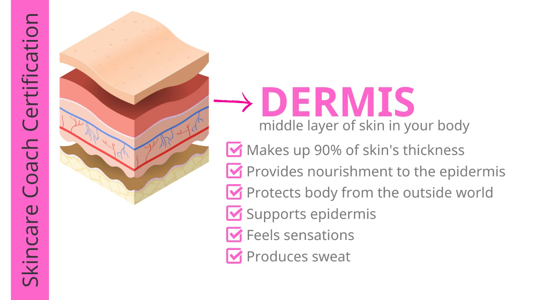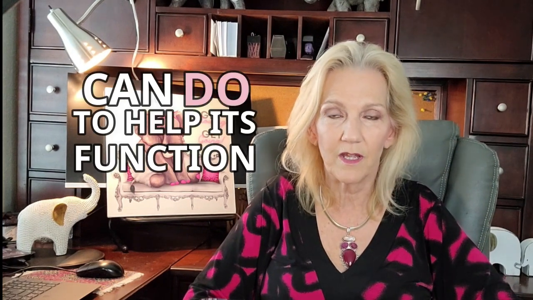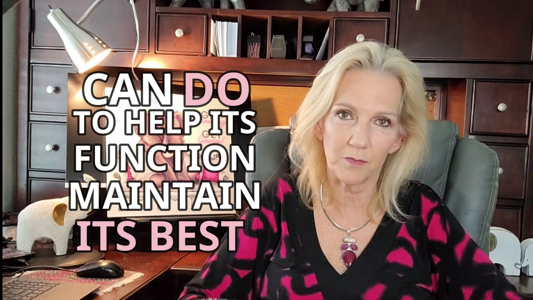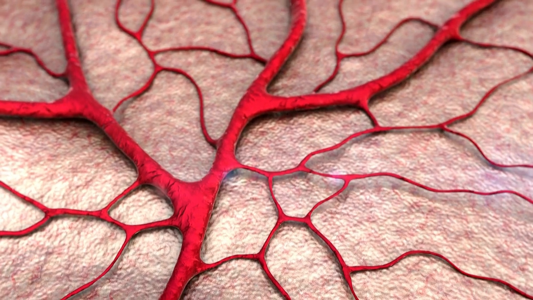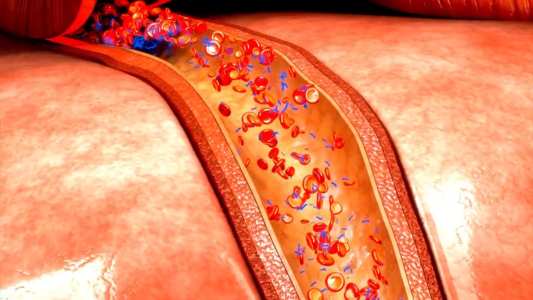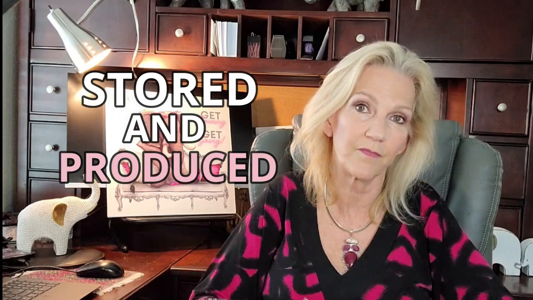As you age, your dermis's function slows down considerably, and this affects the skin's outward appearance. And it's therefore important to understand what you can do to help maintain its best function possible. The blood vessels in the dermis provide nutrients to the epidermis, keeping the skin layers very healthy in most human beings. The dermis is where collagen is stored and produced.